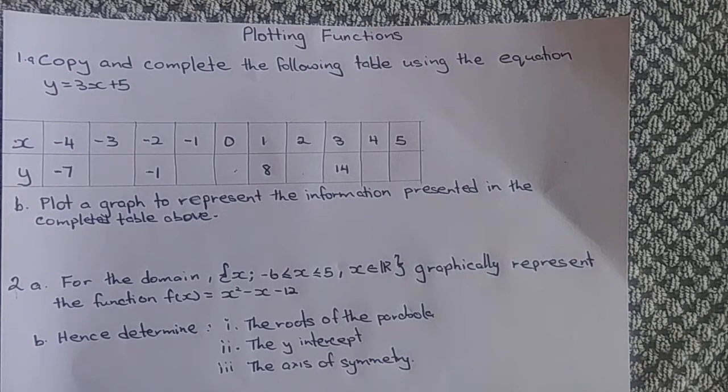So our first question, part A, says copy and complete the following table using the equation y is equal to 3x plus 5. Now y is equal to 3x plus 5 is a function, but the way it's written there is what you call the defining equation for the function. Y is equal to 3x plus 5. This is the defining equation. The function form will be f of x is equal to 3x plus 5, but it doesn't matter.